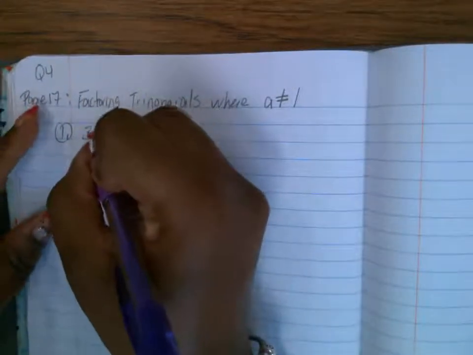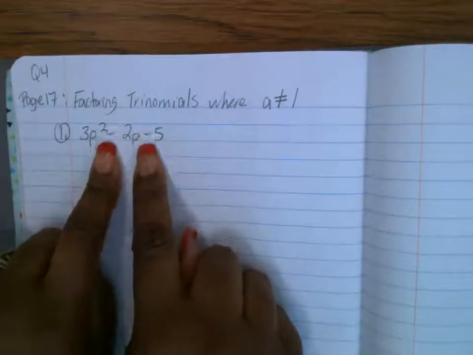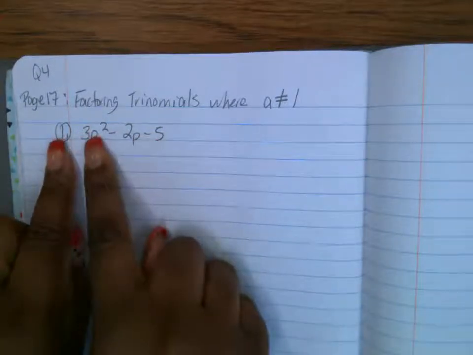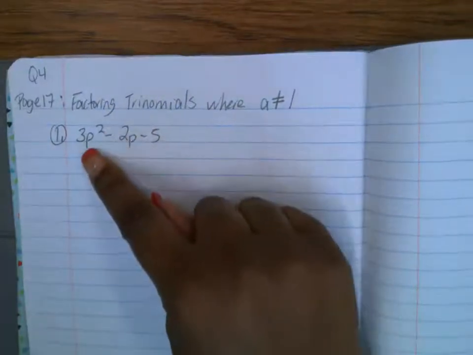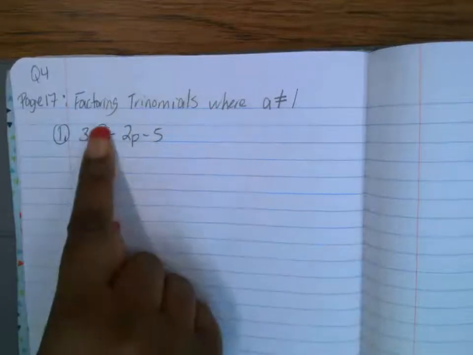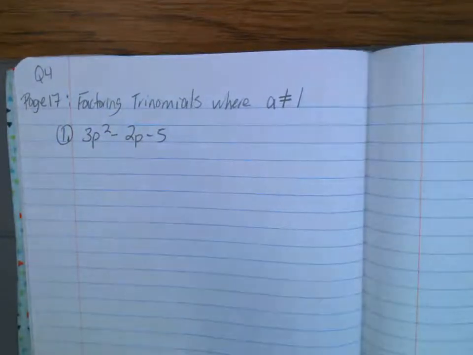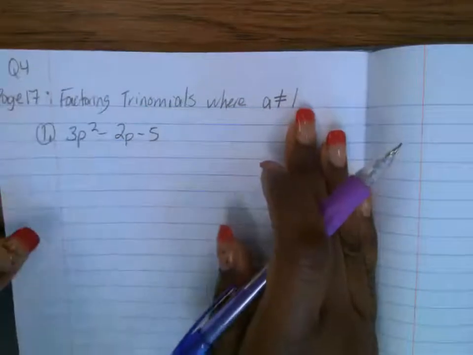First example is 3p to the second power minus 2p minus 5. This is a trinomial because it's 3 terms separated by a subtraction sign: 1, 2, 3 terms. This trinomial is also a quadratic function because there's an x squared term, and the highest exponent in this whole polynomial is the x squared term. If there was another term to the third, fourth, or fifth power, it would not be a quadratic function. The x squared term has to be the highest exponent in order for it to be a quadratic function.